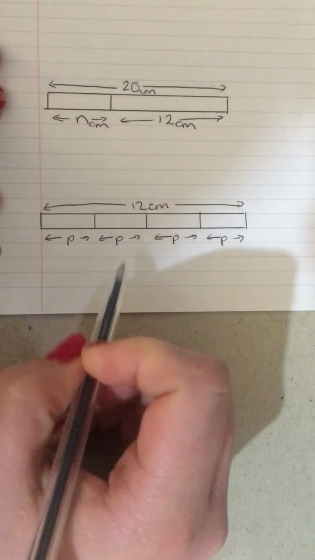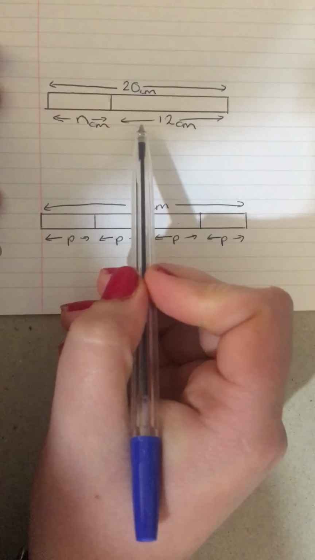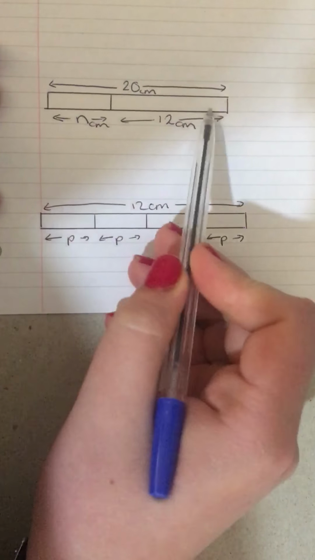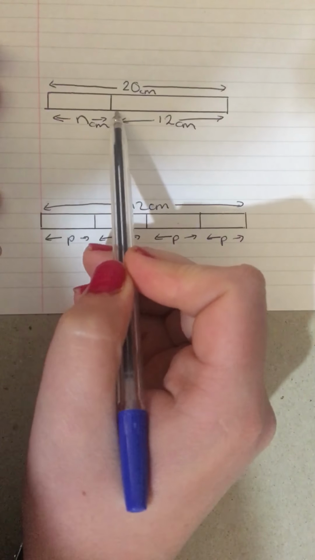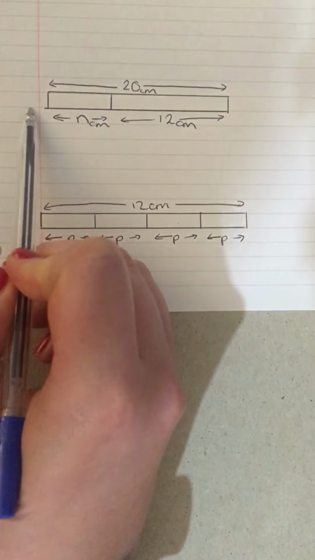So you can think about this without using algebra. And you could say, well, I know that this was 20, this is 20 and this is 12. What do I have to add to 12 to get 20? The answer is going to be 8.